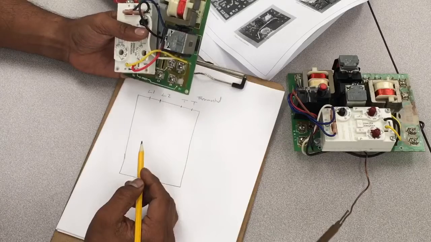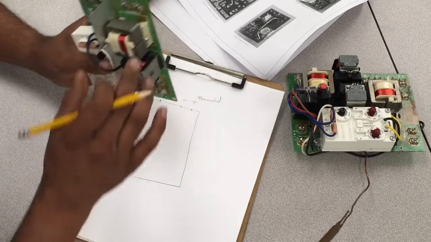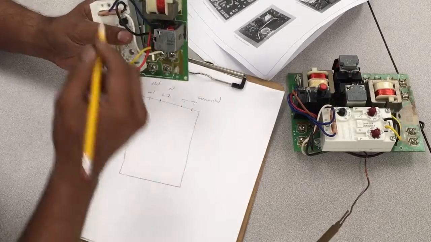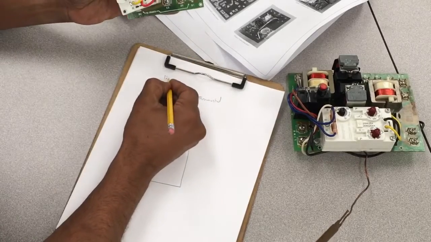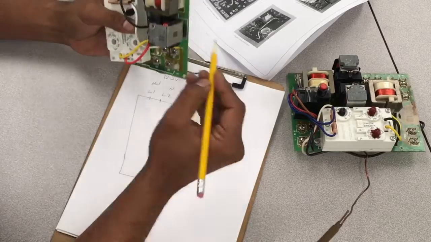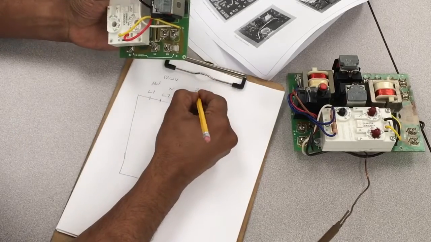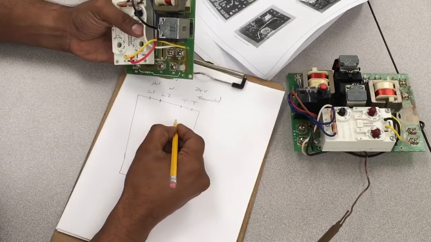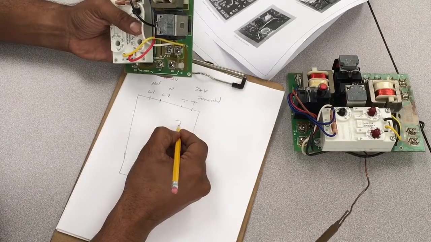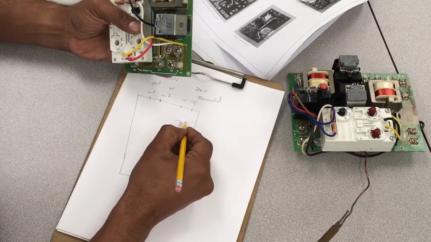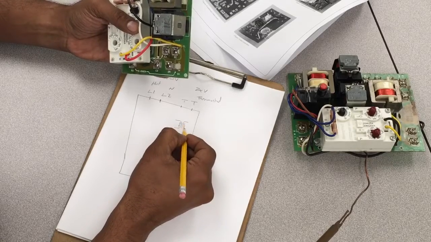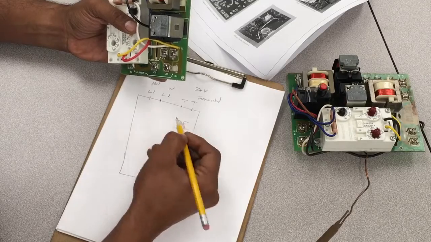A transformer changes power either up or down. In this case, it is down because I have line voltage, which is 120 volts, and my thermostat, usually all thermostats, or most of them, are 24 volts. So I will put the symbol of a transformer here. You can find that in the book, just to make sure that I'm doing it in the right location.